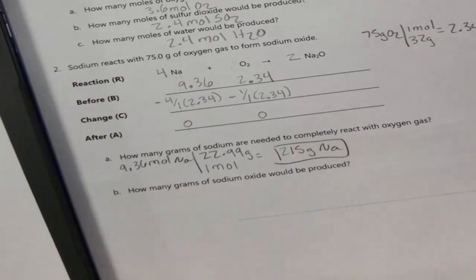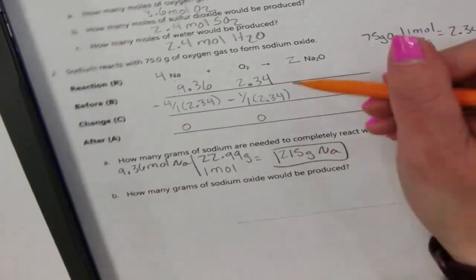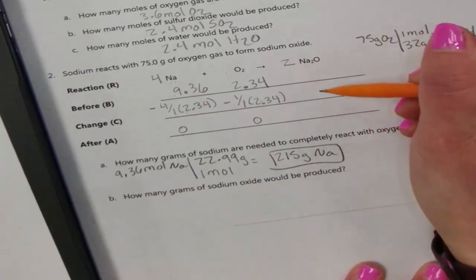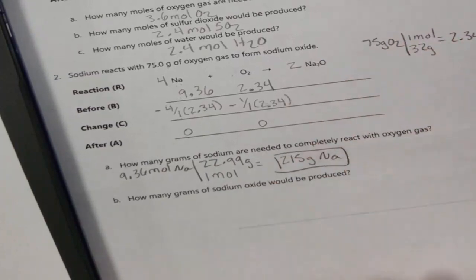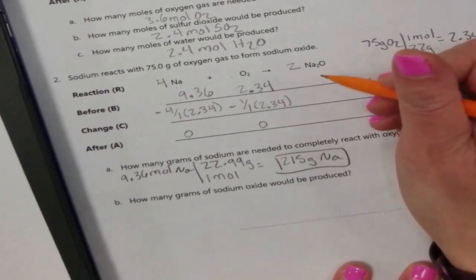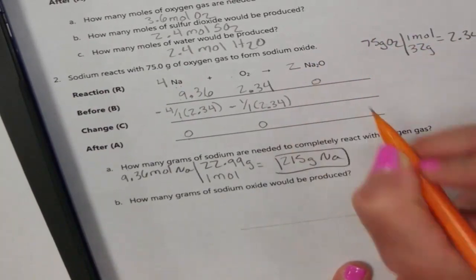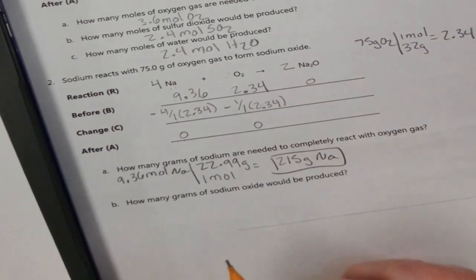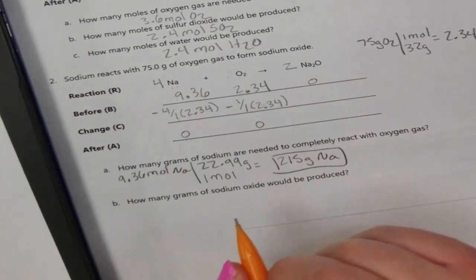How many grams of sodium oxide would be produced? So I'm looking here at my next section. You'll notice we can start anywhere and we can go anywhere. Now again, I have no product to begin with before the reaction starts.